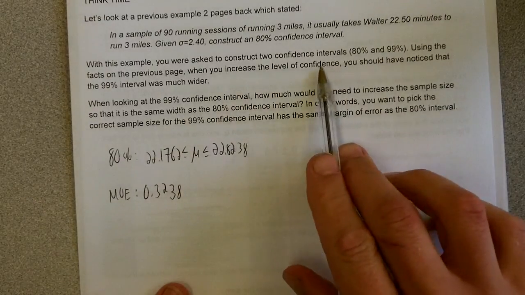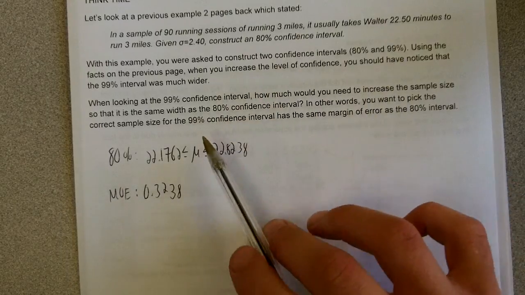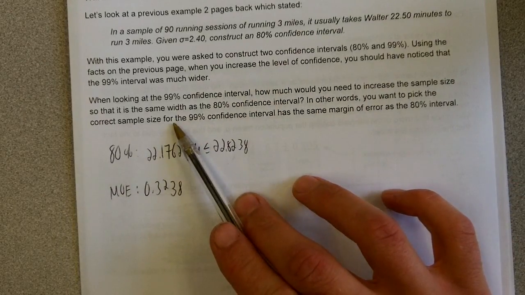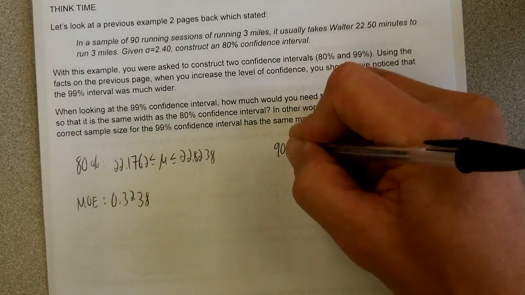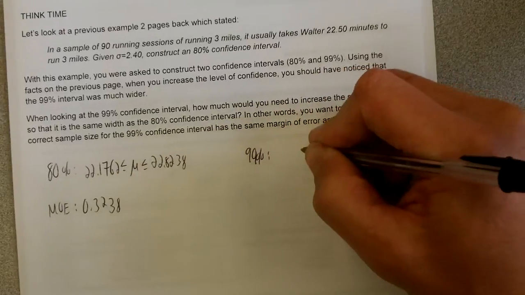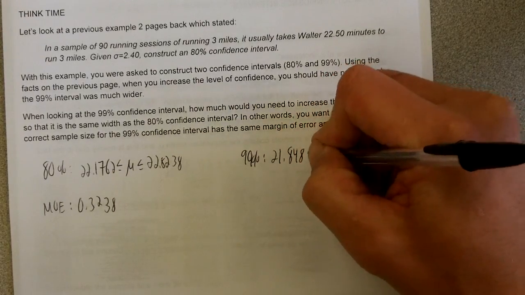So we were asked to construct an 80% confidence interval and a 99% using the previous example. So the only things that can change the widths of these intervals, I guess we'll go ahead and list the 99% numbers as well, just so we have all the summaries on all these pages.